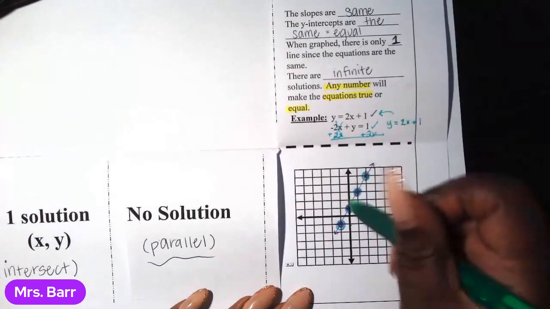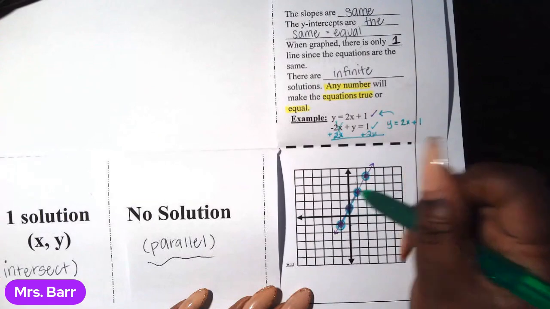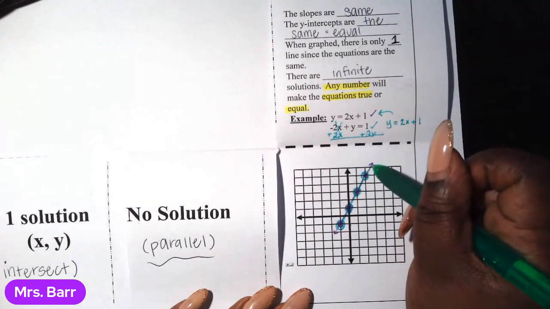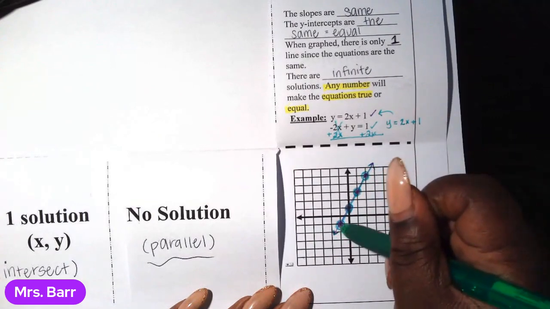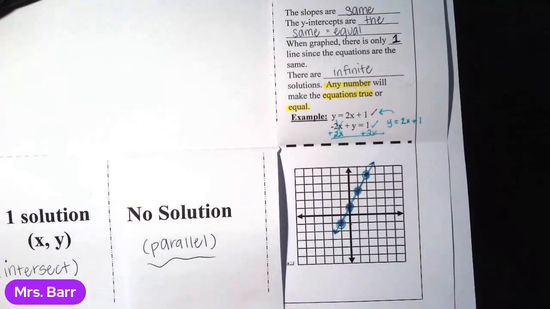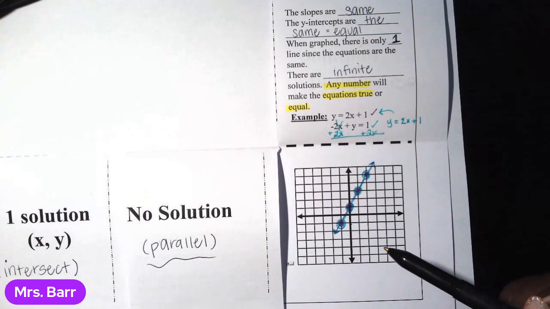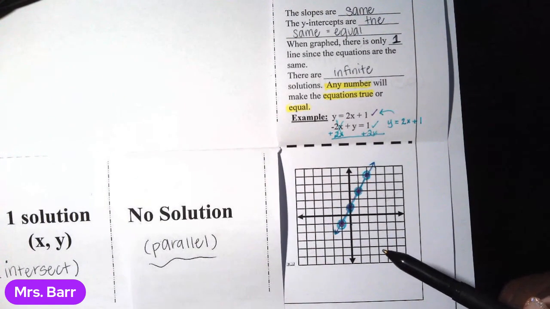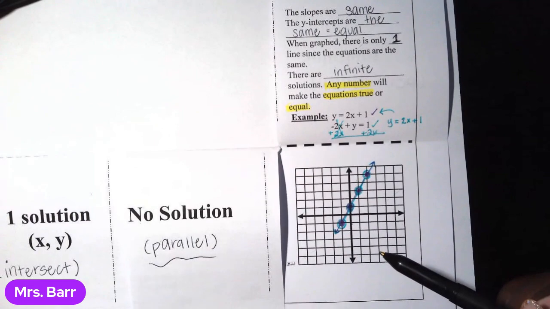Okay? So as you can see, once I draw my lines, our two equations are on top of each other. So it has only created one line, which means we have, like we stated before, many solutions, infinite solutions.